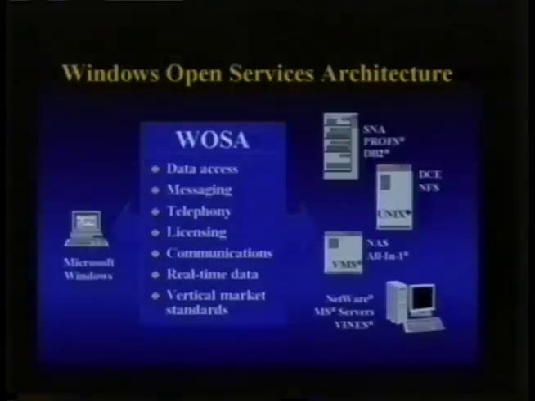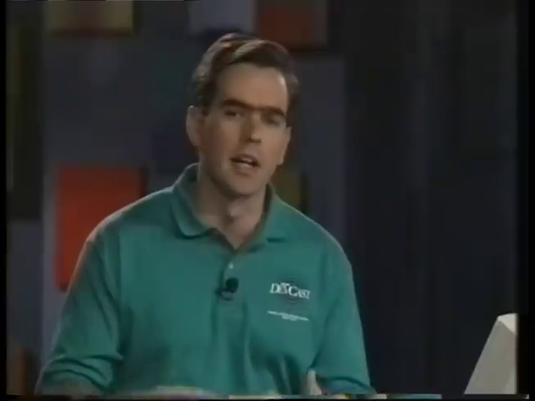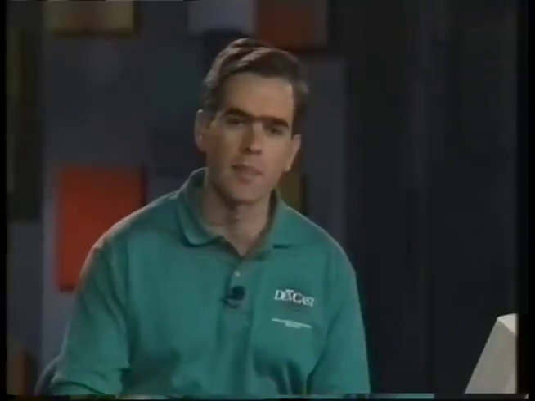As far as transferring data from a user's PC, there are various different mechanisms which are in place in major corporations which can be used for such transfer, either email systems or even over telephone networks. What WOSA provides is a set of standards which makes it easy for developers to take advantage of those different sources and transfer mechanisms of data in creating custom applications.